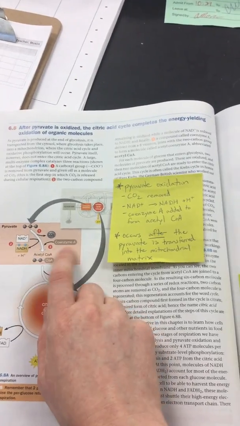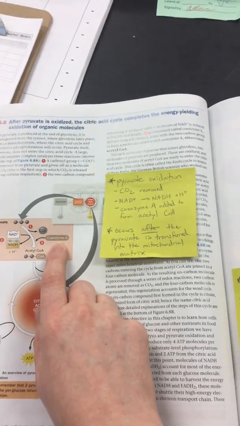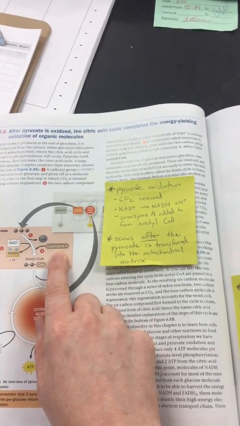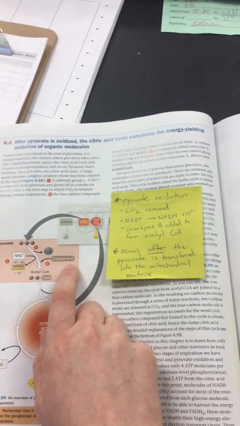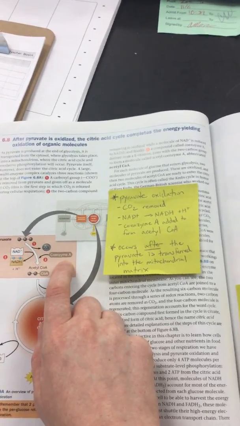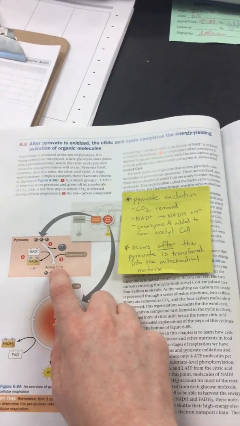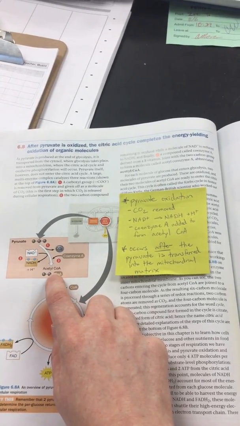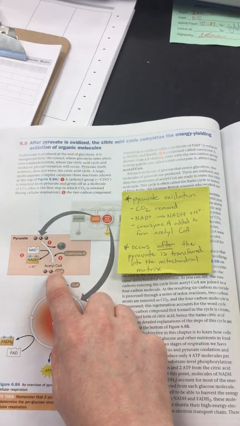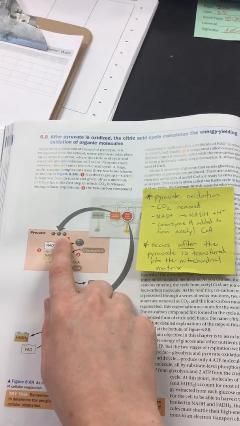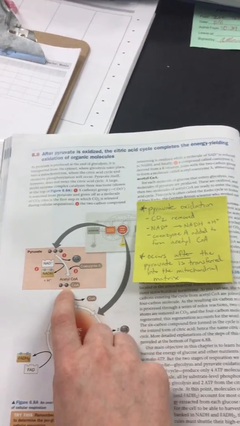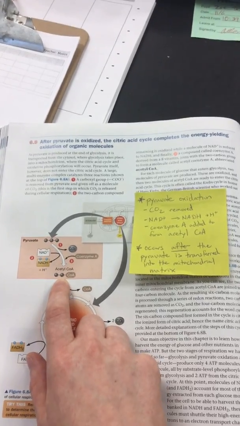And then coenzyme A, which is actually made from a B vitamin, again, B vitamins, they're kind of helpful, is modified, so it's called coenzyme A once it's changed, and it's added to acetate to form acetyl-CoA. So we go from pyruvate, which is 3 carbons, we lose a carbon, so then we end up with this 2-carbon molecule.